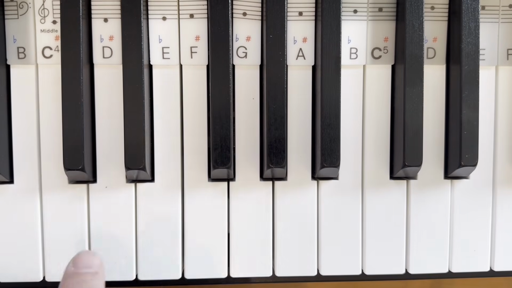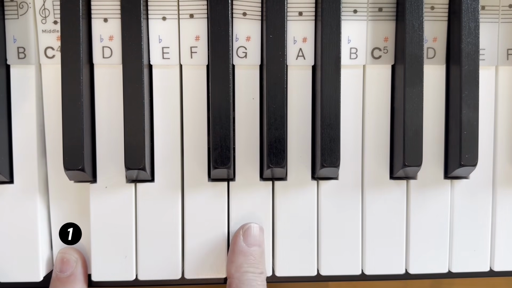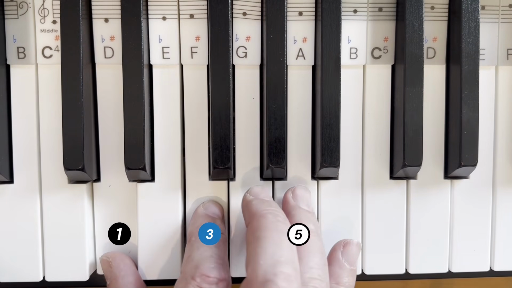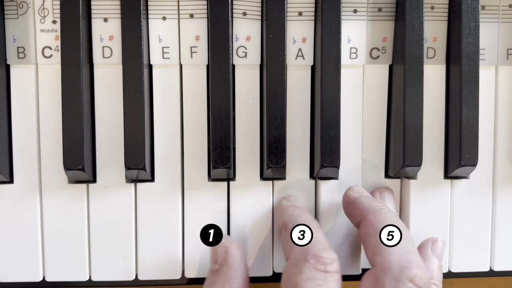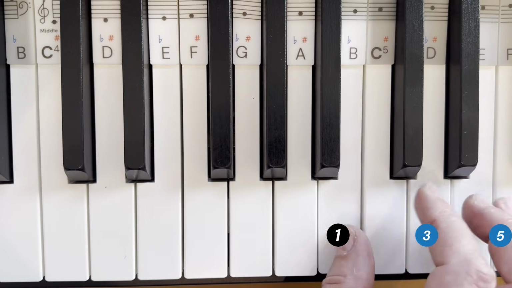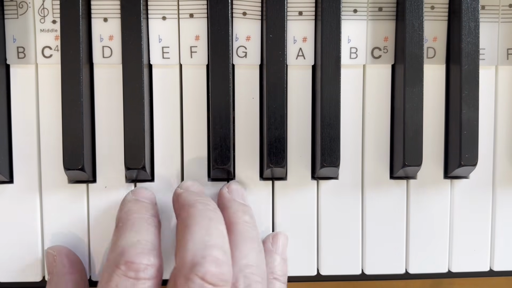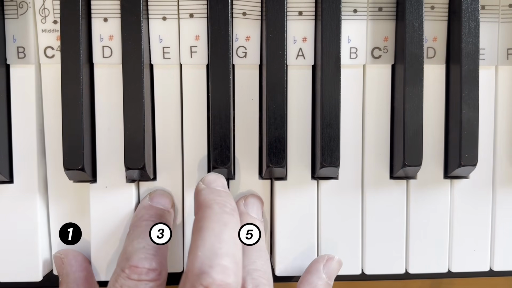Each chord is built from the root, and you take the thirds. So 1, 3, 5, 1, 3, 5, and so on. What you'll see is that, let's take the C. This is C major.